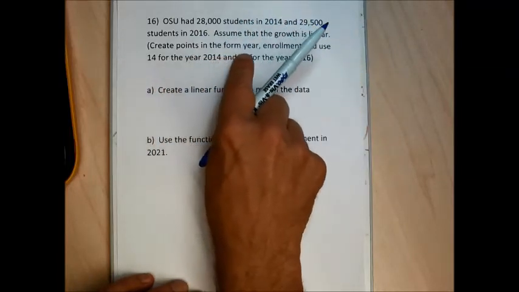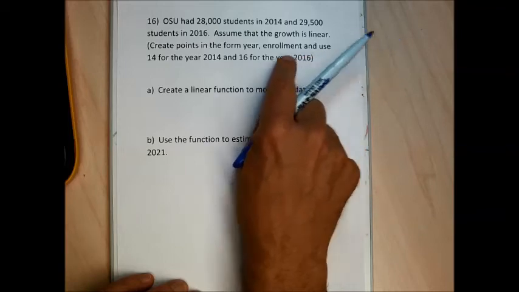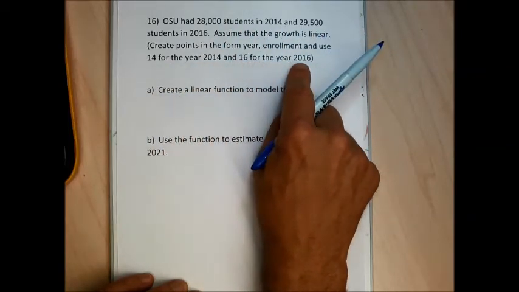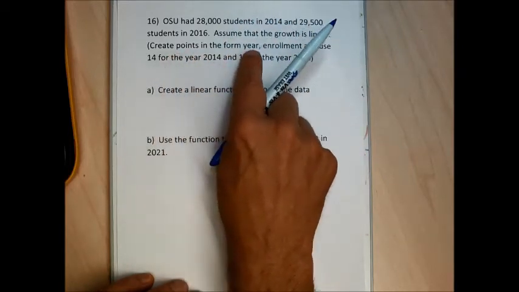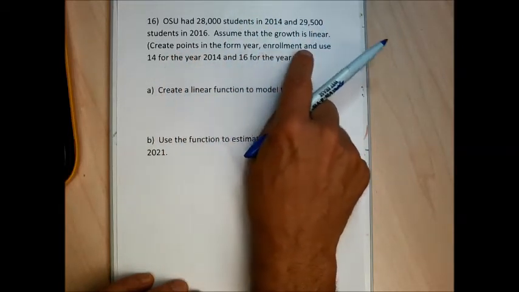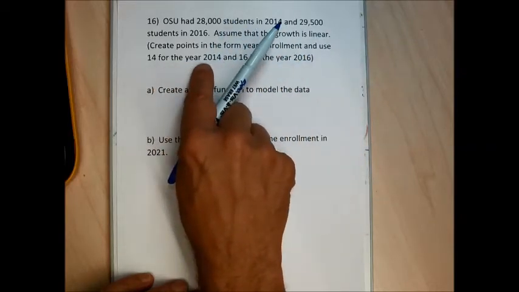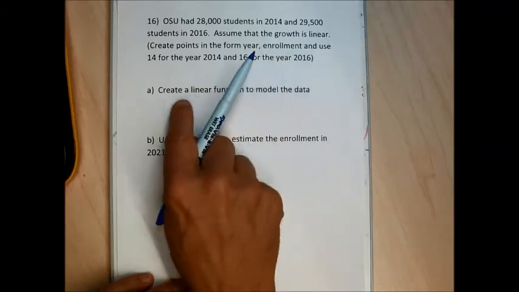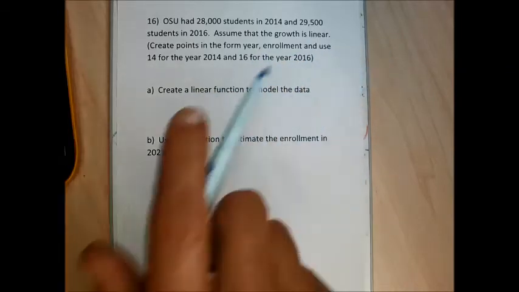Create points in the form enrollment and use 14 for the year 2014, 16 for the year 2016. Well, I didn't even read that right. Create points in the form year, comma, enrollment, and use 14 for 2014, 16 for 2016. Part A, create a linear function to model the data.